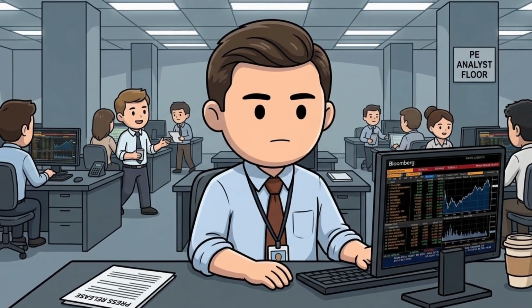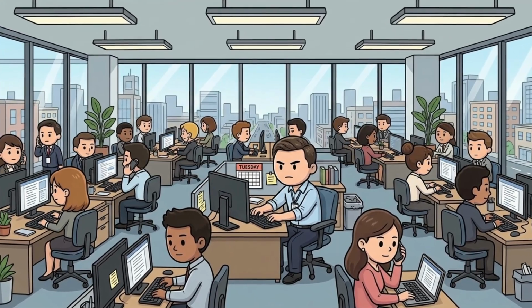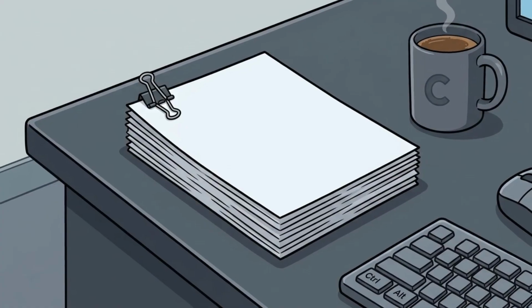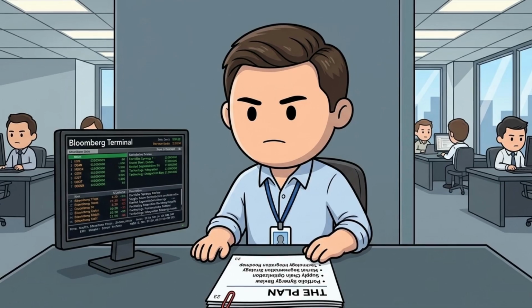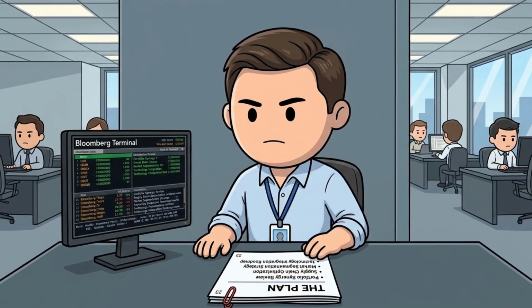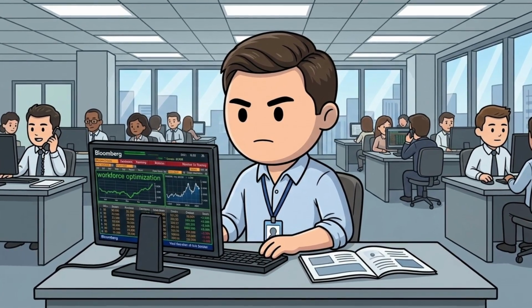The 23% cuts have not been announced yet. The employees know an acquisition is happening. They do not know what the plan contains. The press release goes out Tuesday. You have read the plan 14 times. The plan does not use the word layoffs. It uses the phrase workforce optimization.